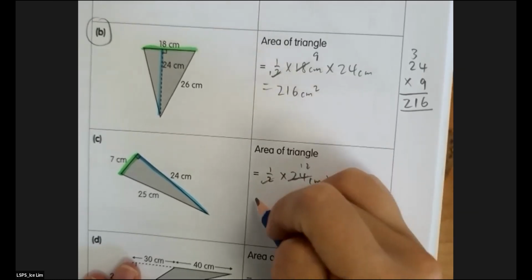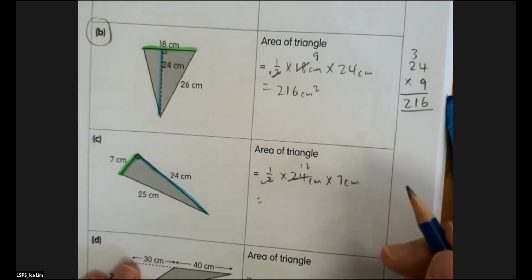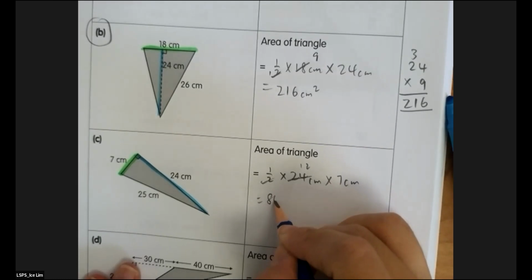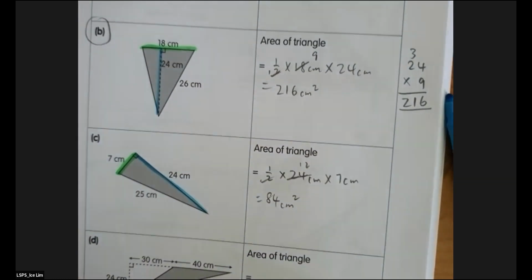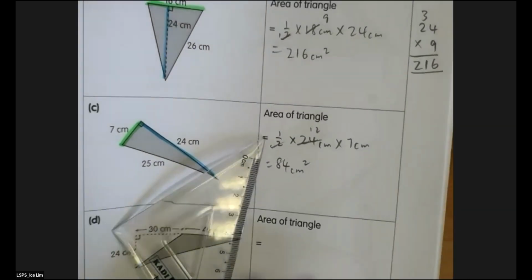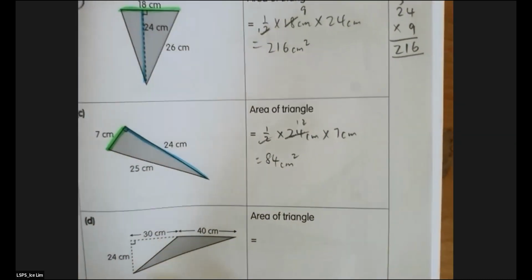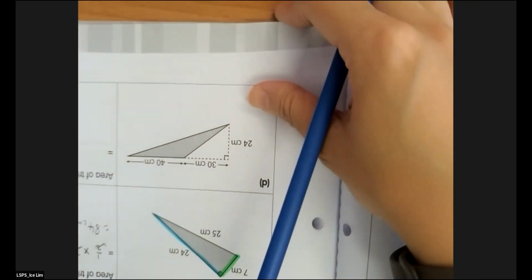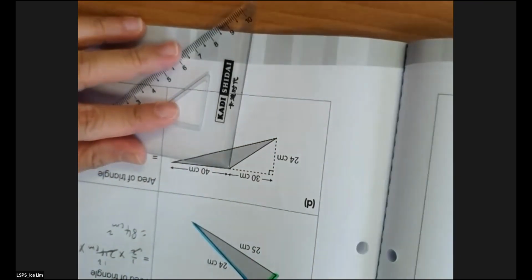Cancel, cancel. So I like to do the cancellation. It makes calculation fast. And then the last one here, I can turn the triangle to how I may use to see it. Then from here, I can see the base and the height.